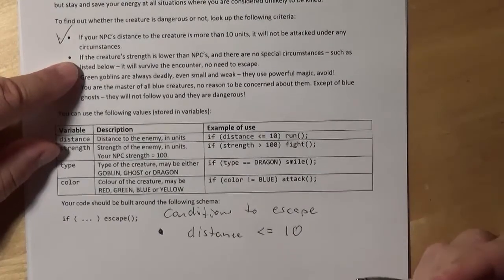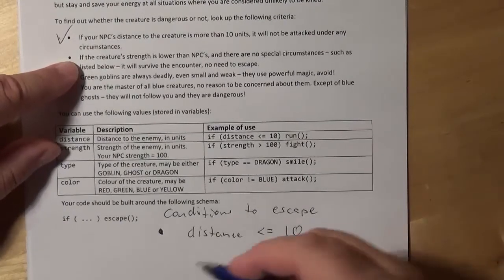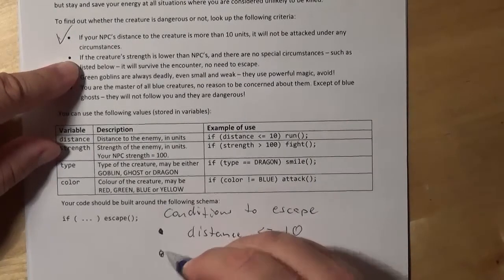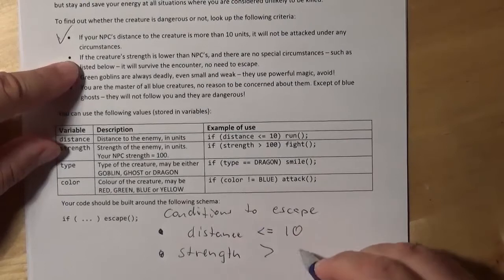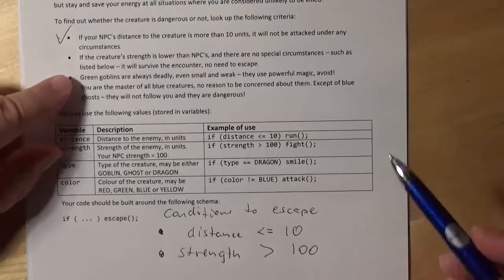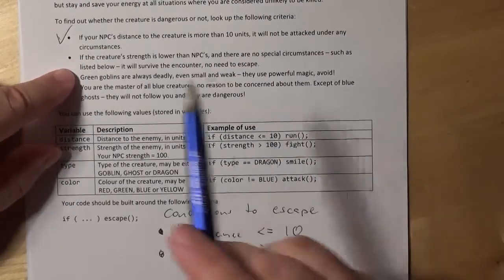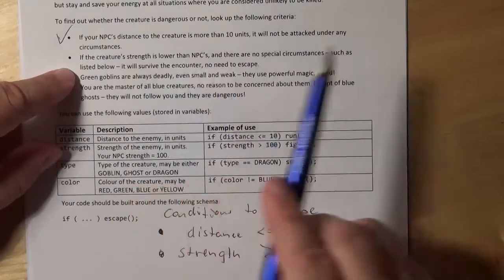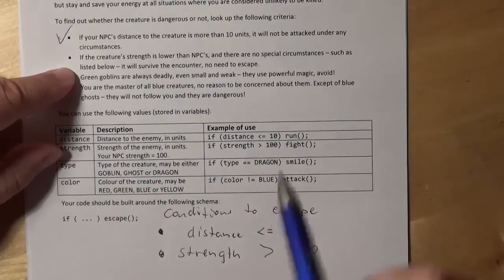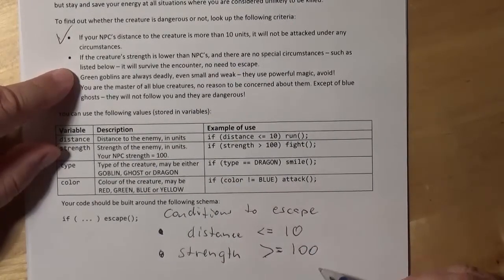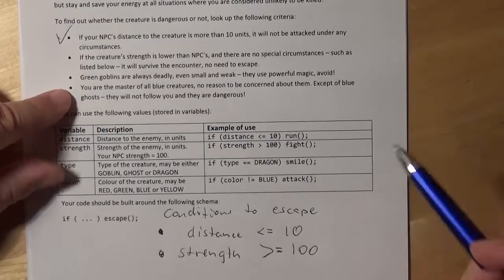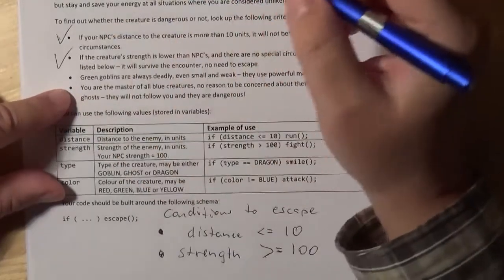So everything that is more powerful than 100, so strength greater than 100, and let us just ensure if the creature's strength is lower, then no need to escape. If it is exactly 100, do escape. So it's greater or equal to 100. If this is the case, you should be afraid. Okay, so that's the condition number 2.